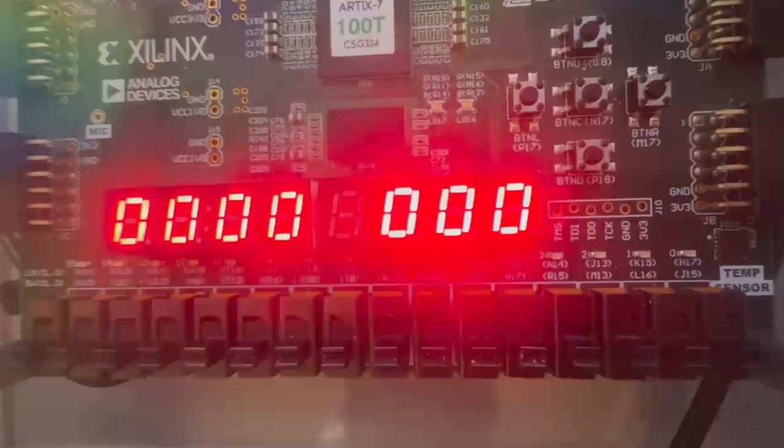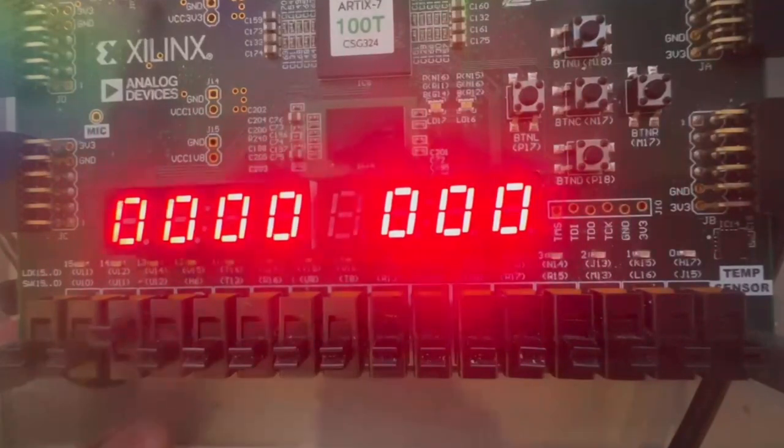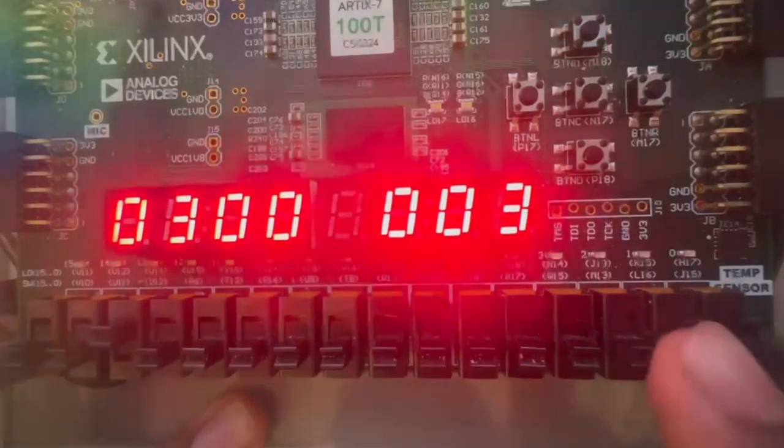So to start off, the first three switches control which operation is selected on the FPGA board, and then switches 13 to 16 are for input A, and switches 9 to 12 are for input B. So you can see how the two inputs are displayed on the left set of digits on a 7-segment display, and the result on the three most right digits.